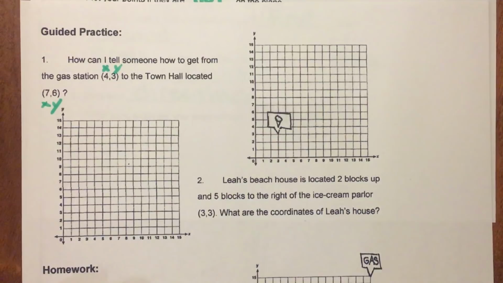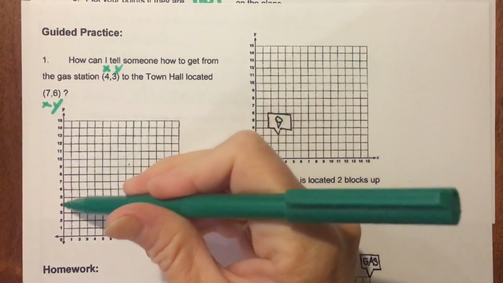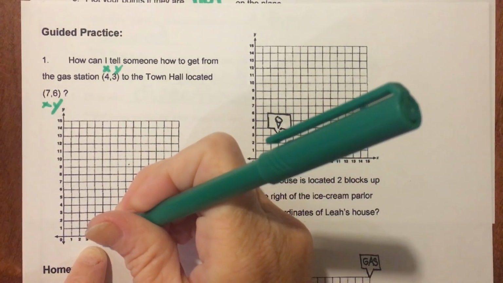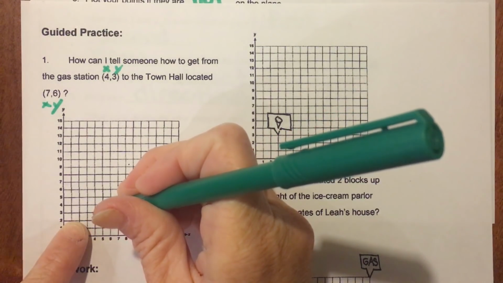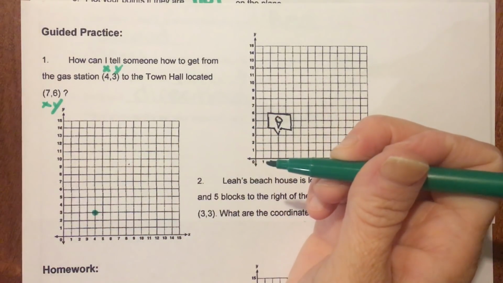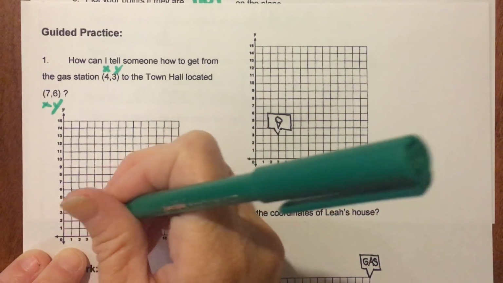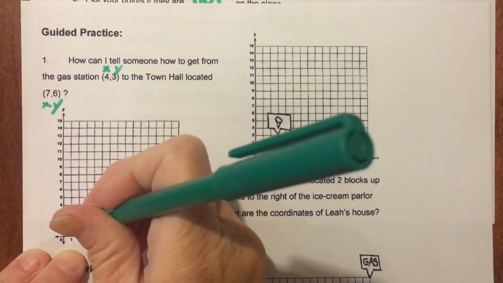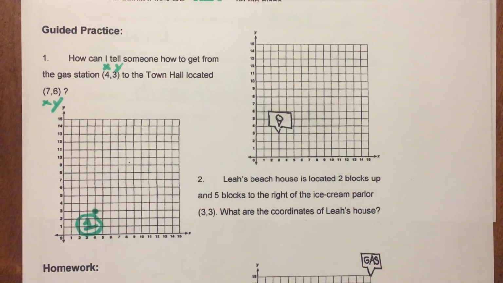So it says, how can I tell someone to get from the gas station, which is 4, 3? So I know this is a really small graph. So 4 is my X, so here's my 4, and my Y is 3. So this is my gas station right there. And I don't need to draw a cute little picture. I could just maybe write gas if I wanted. Or I could say that's going to be my first spot, my gas station, because they tell me the gas station is the first spot I'm at.